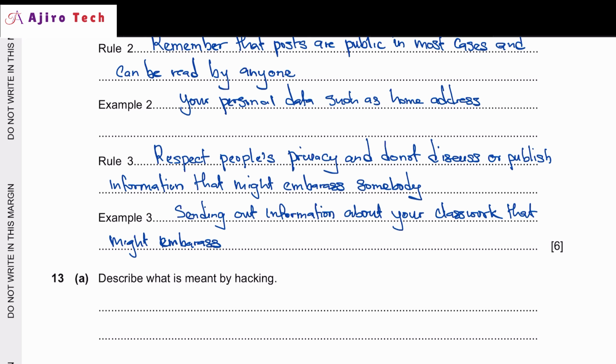Please don't do that. We've seen students who have committed suicide because of information. Jokingly, you sent information about them, right? A good example is the nudes you send. Don't do that.